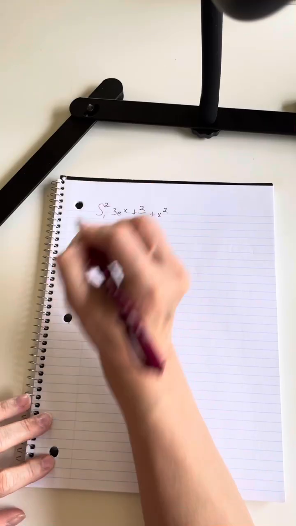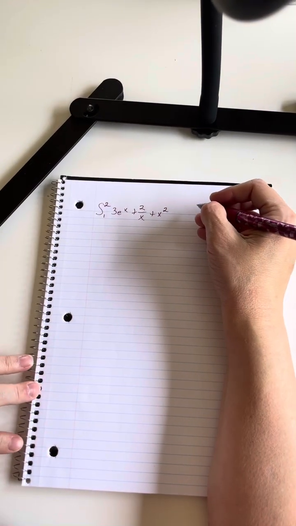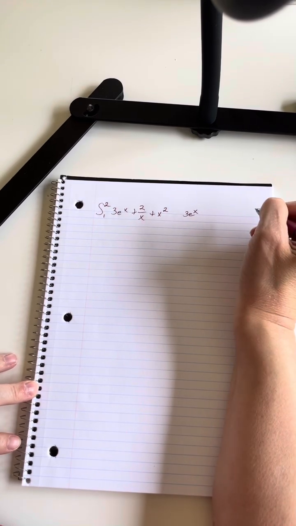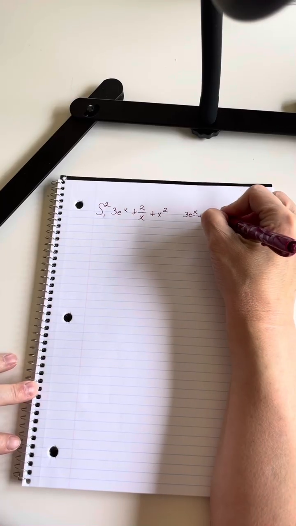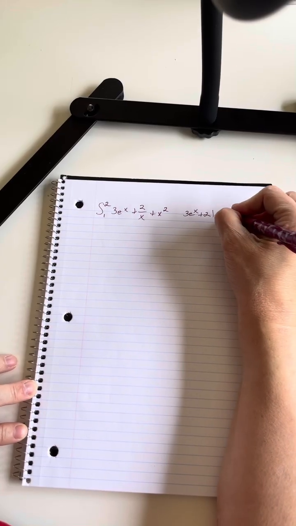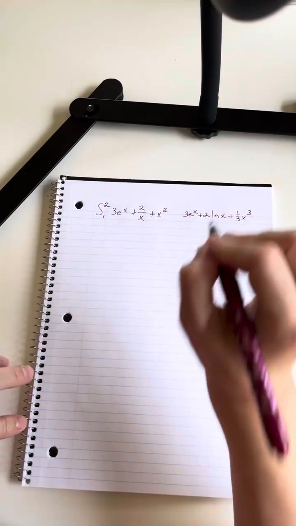So 1 is my lowest, 2 is my highest. All right, so when we integrate, the e to the x remains e to the x. This is a 2 with a 1 over x, which means that came from natural log of x.